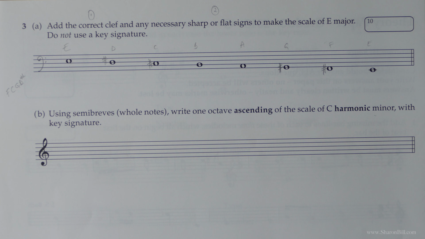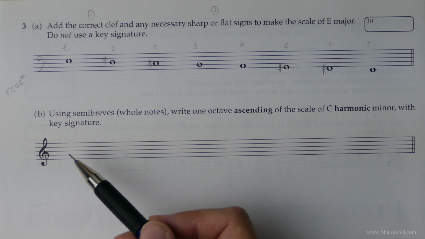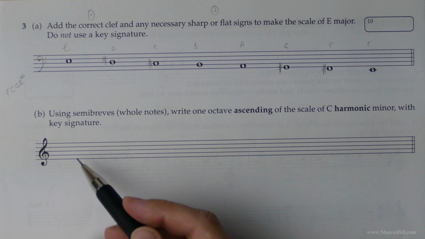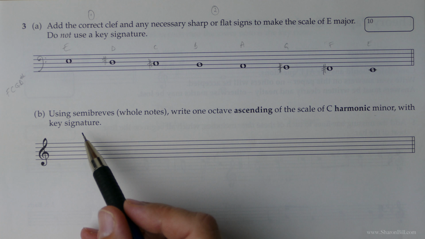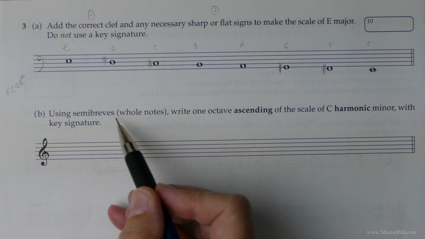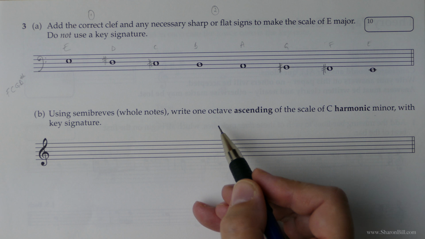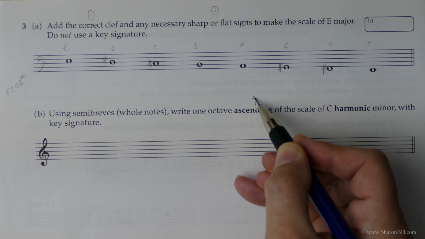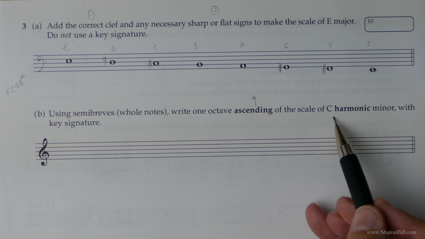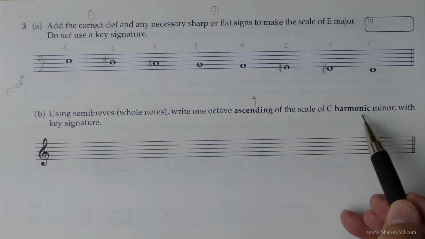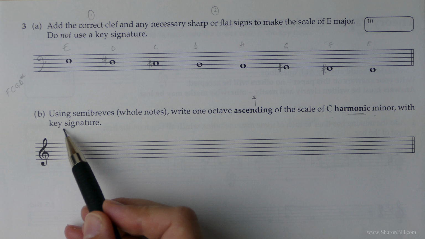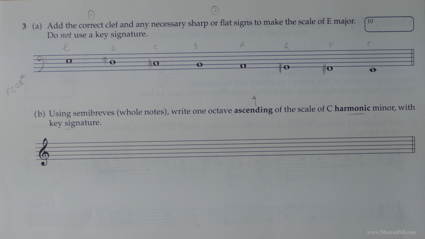There we go, that's job done, and you can always just rub those out again after, now you've done your thinking. So we've got to actually place the note heads. We've got to get the blobbers in place for this. We need to use semi-breves or whole notes, so there's no need to worry about stems. So we need to write 1 octave ascending, so we're starting at the low C and going upwards, and we need to write C harmonic minor, and we need to use a key signature.